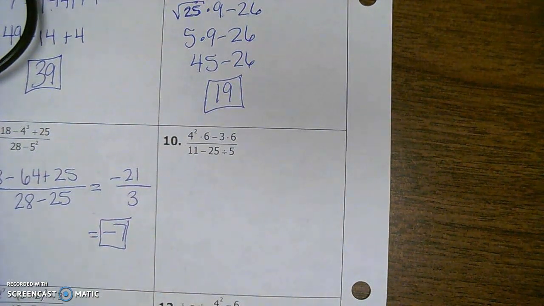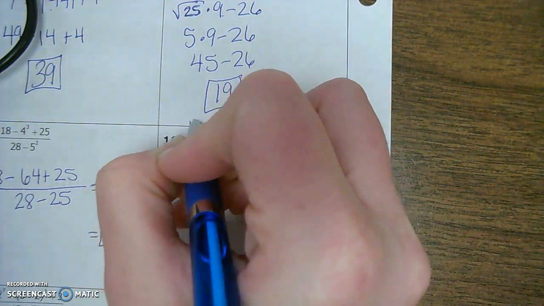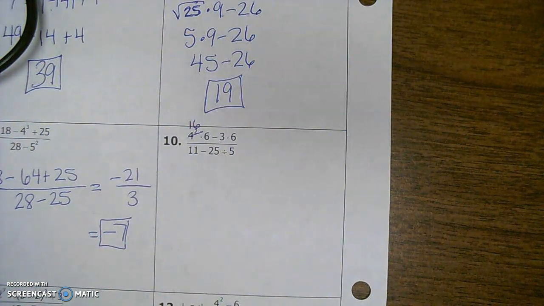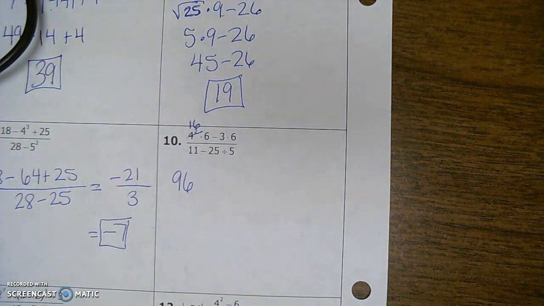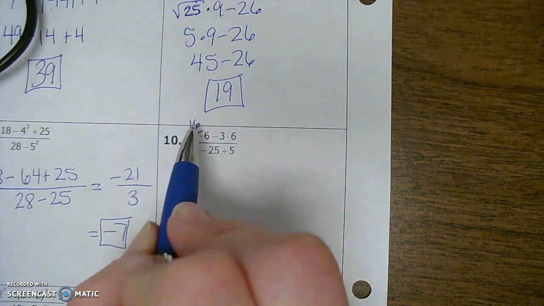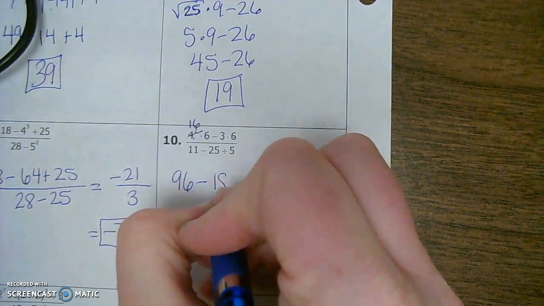Number 10 is where we have that big fraction. So again, we need to do the top and bottom separately. 4 squared is 16. 16 times 6 gives me 96. So I kind of did a couple things at once there. 4 squared is 16. 16 times 6 is 96. Minus 3 times 6 is 18.